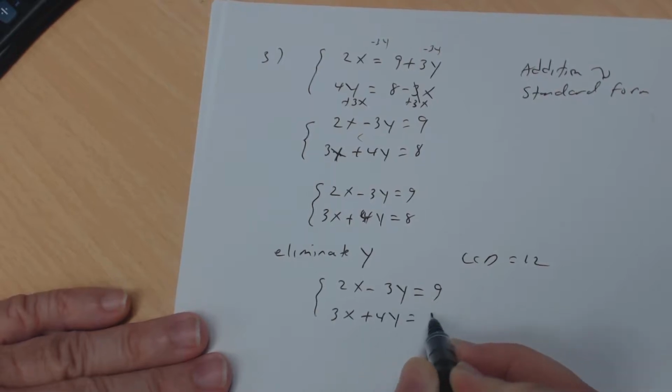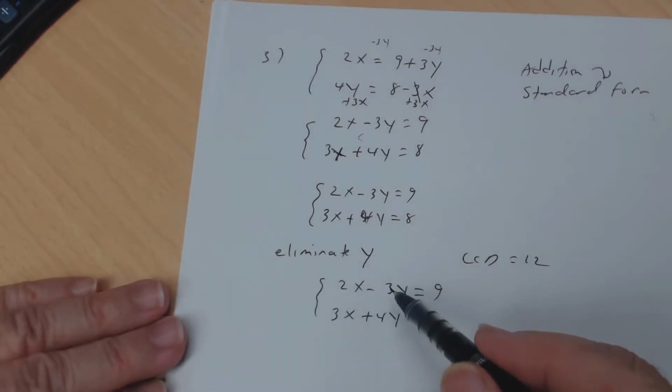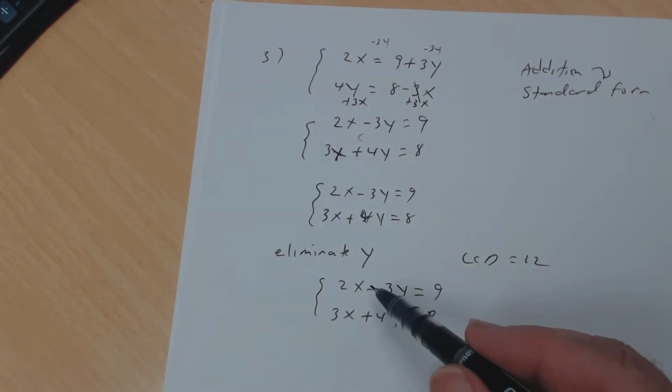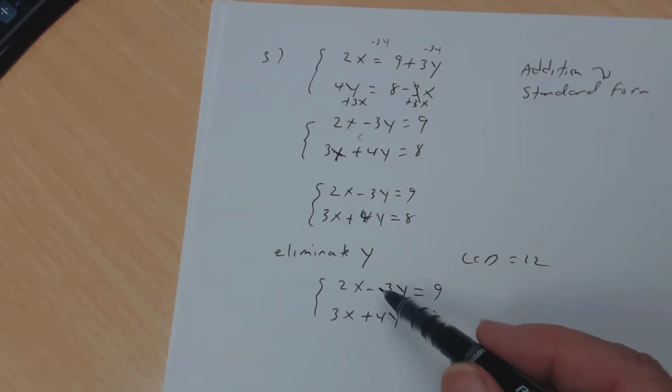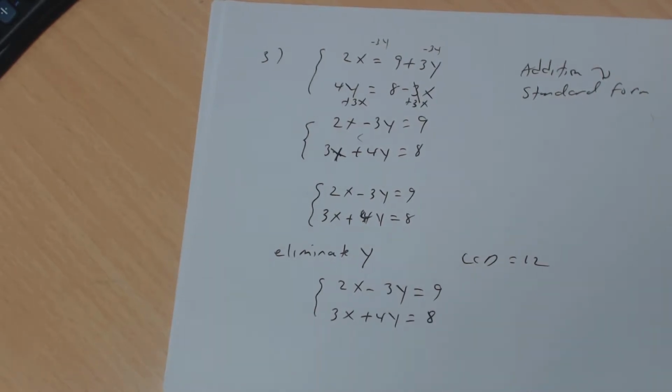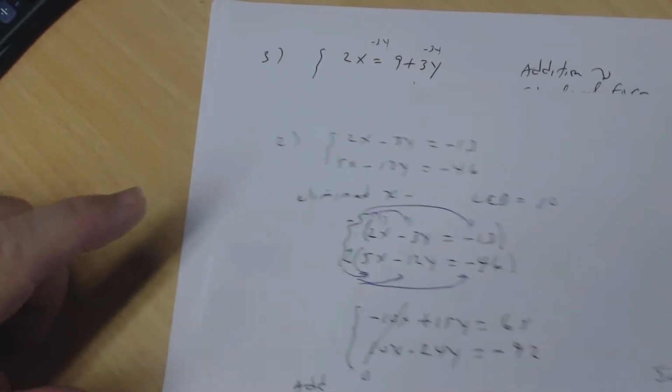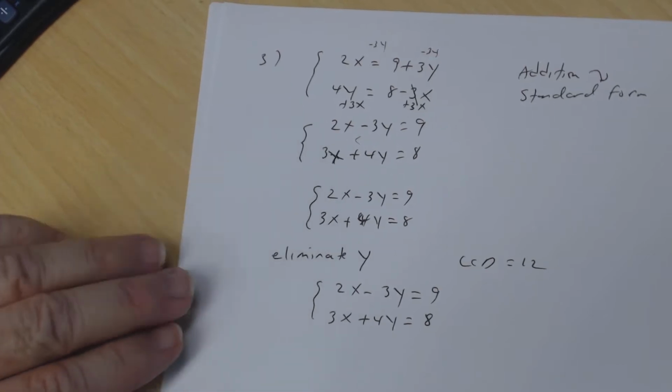Alright, now remember, both of these are going to end up being 12s, but you want them to be opposite. So one has to be a negative and one has to be a positive. You already have your signs, so I don't need to multiply. Remember, in the previous problem I had to multiply. One of these had to be negative and one had to be positive. Here, they both can be positive.